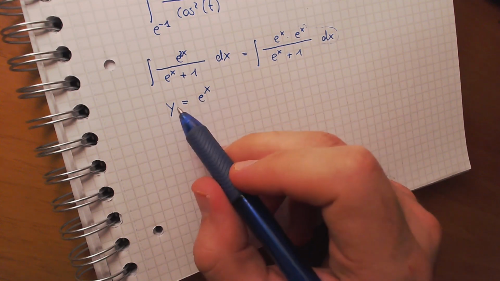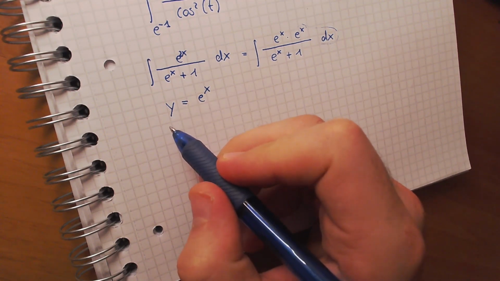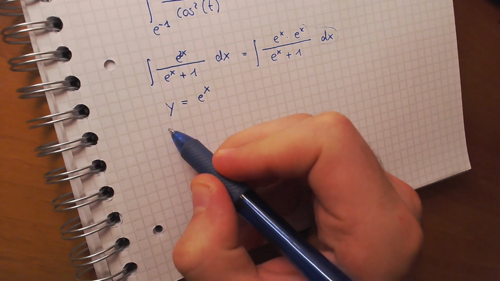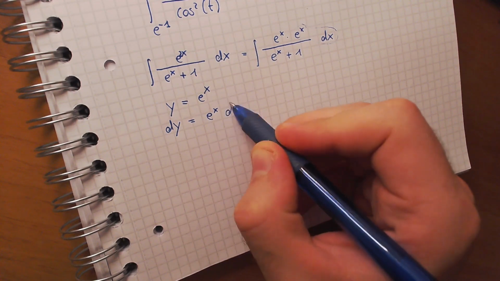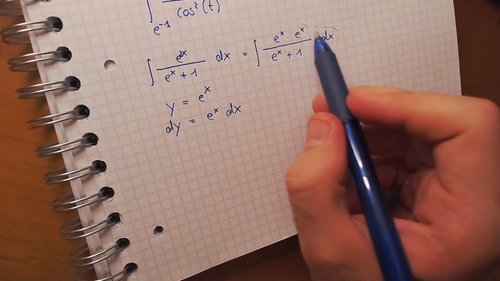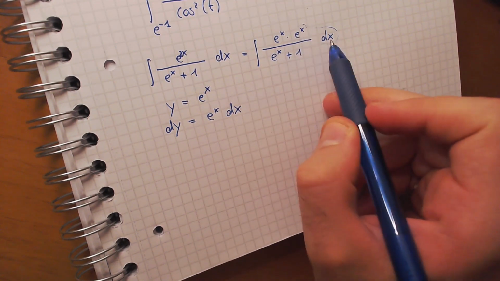because if we consider this substitution, we have that, as we saw previously, dy is e to the x times dx, which is the term here.